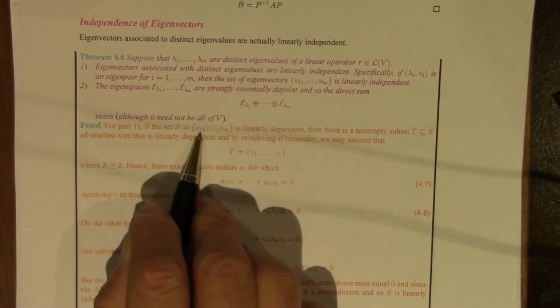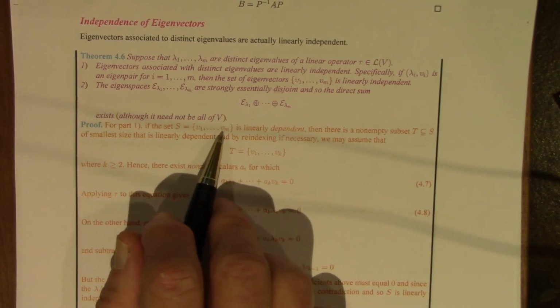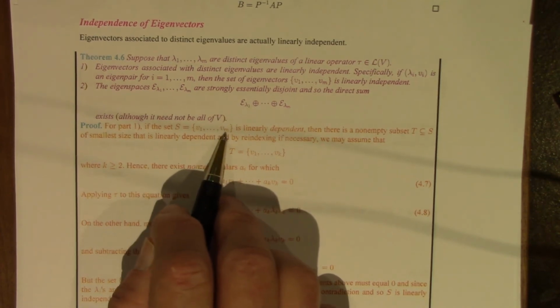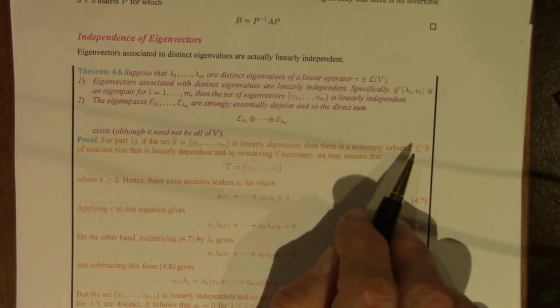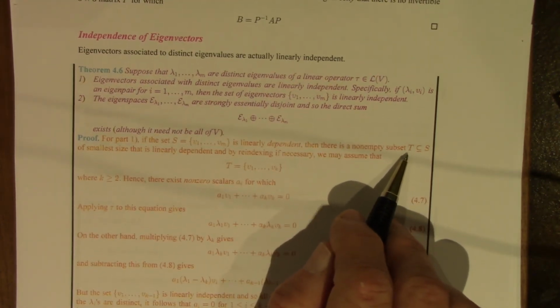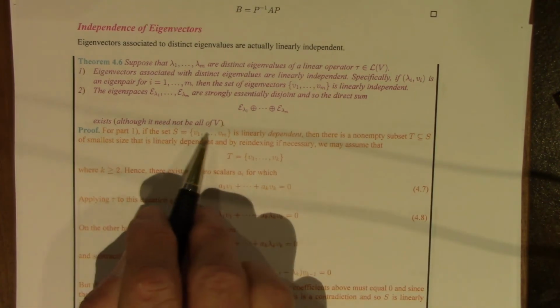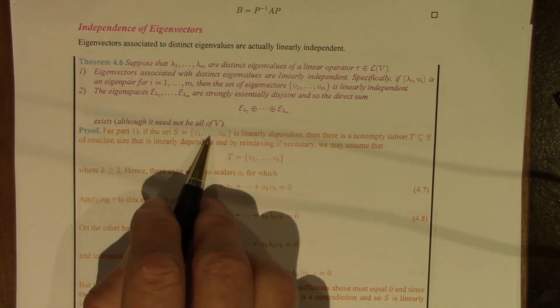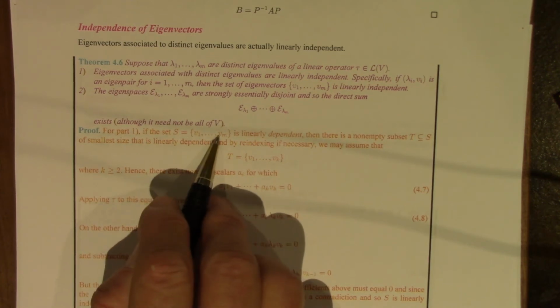Well, we can look around for the smallest, the shortest linear dependency. So more formally, we can find a non-empty subset T of S of smallest size that is linearly dependent.